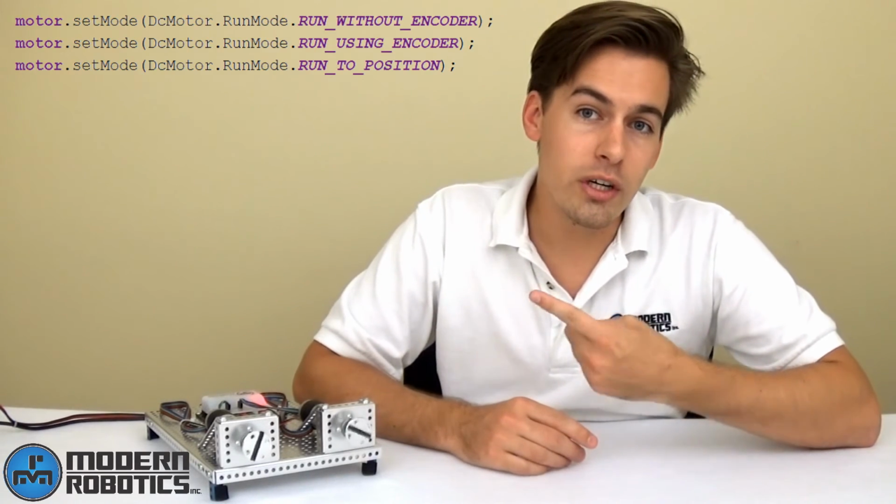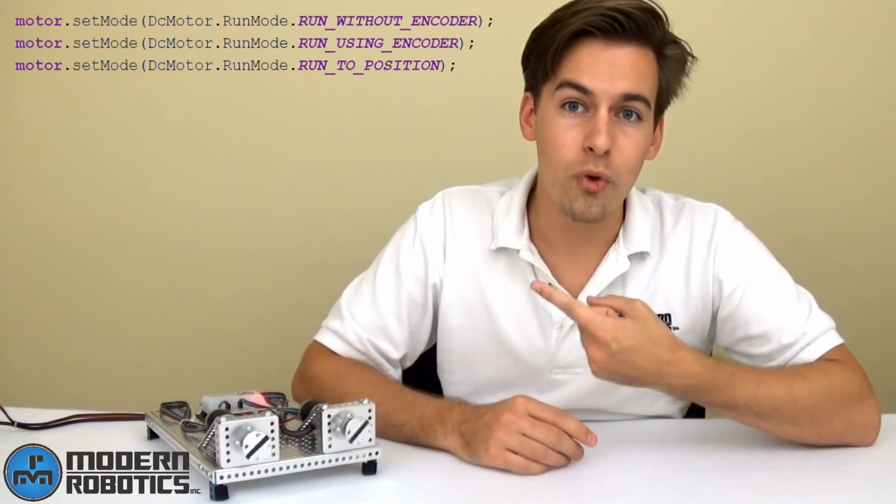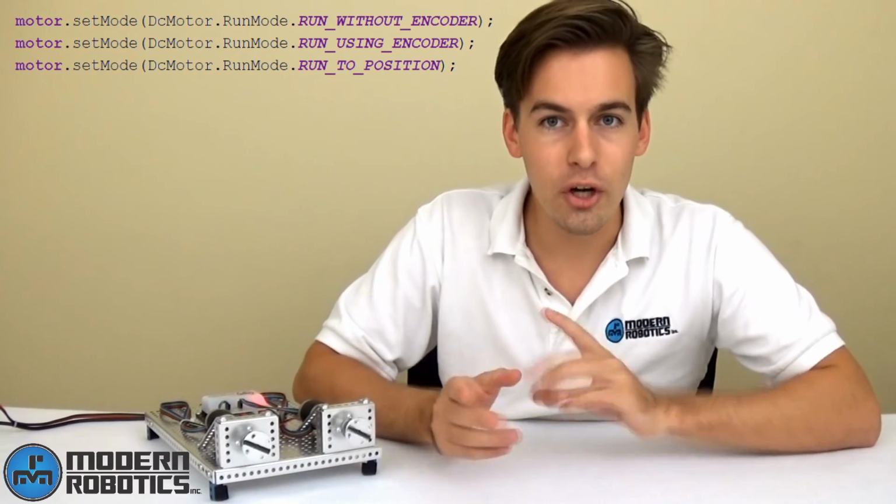So is run to position. This is how you do it in Android Studio with these codes. It's not called run at constant power or speed in Android Studio, but this is the command for it. You can also test this out pretty easily using Core Device Discovery, which can be downloaded from the Modern Robotics website.